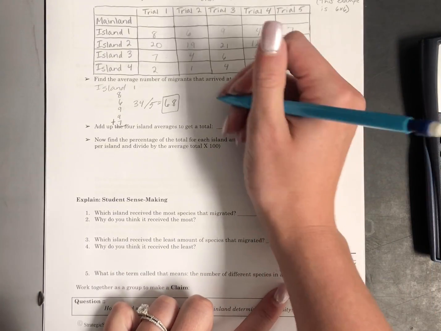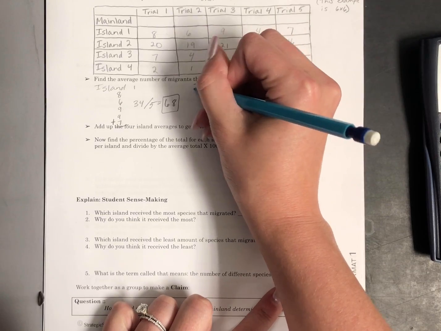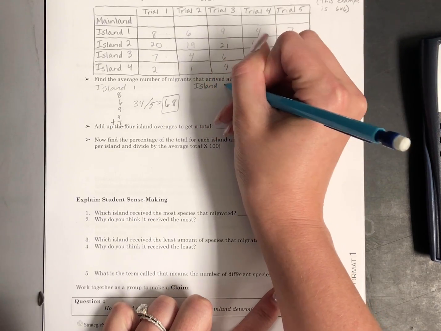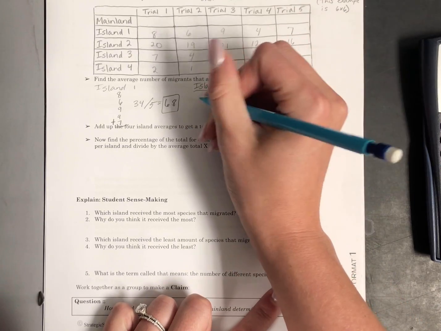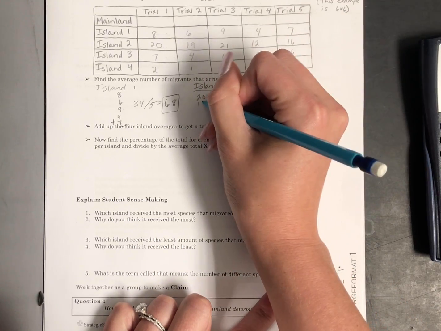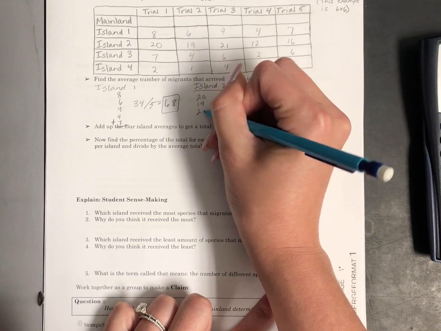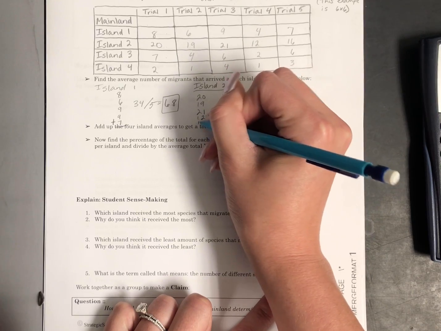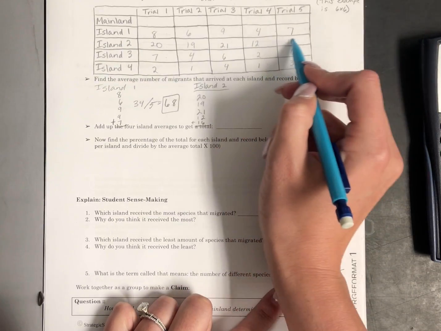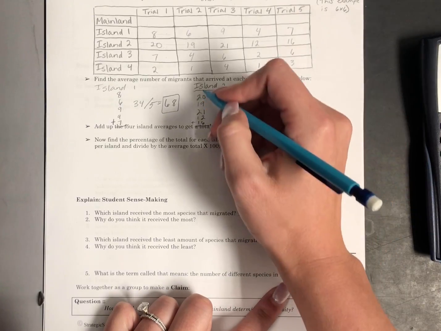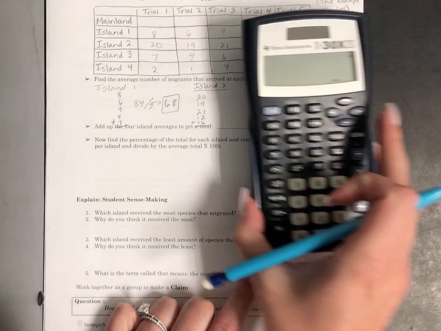So my Island 1 average was 6.8. If I'm going to do Island 2, okay, on Island 2, I have 20 plus 19 plus 21 plus 12 plus 16. Remember, these are all of my numbers for Island 2. Add them all together.